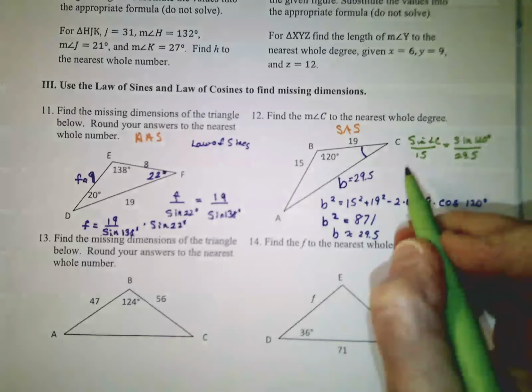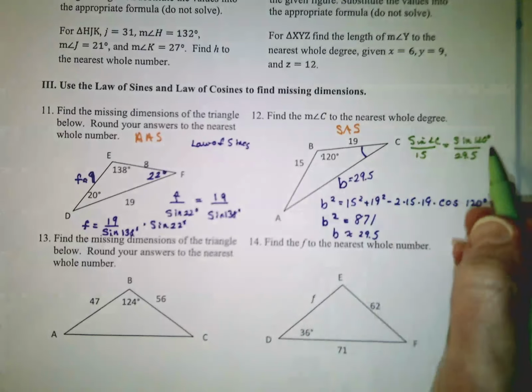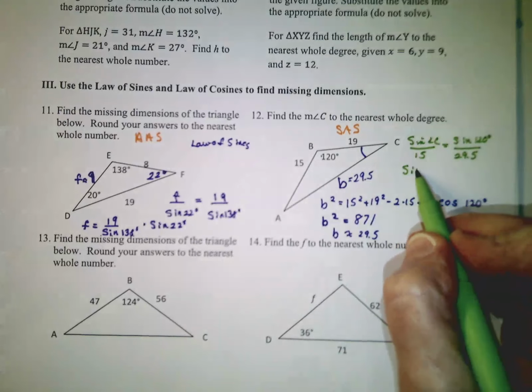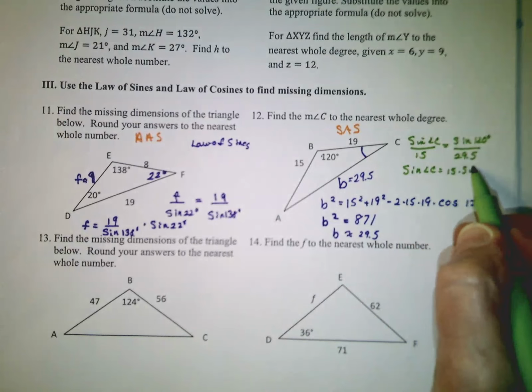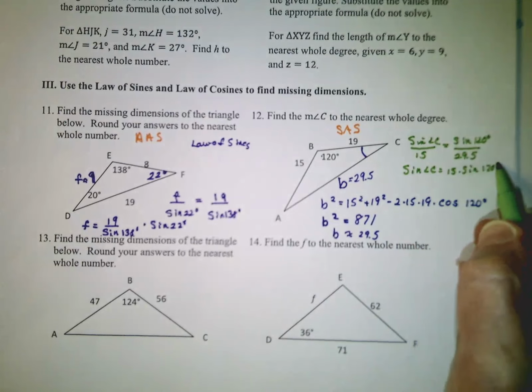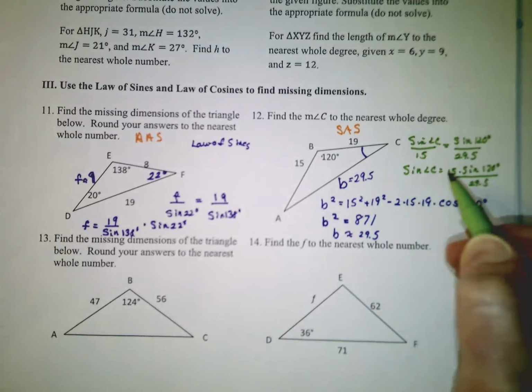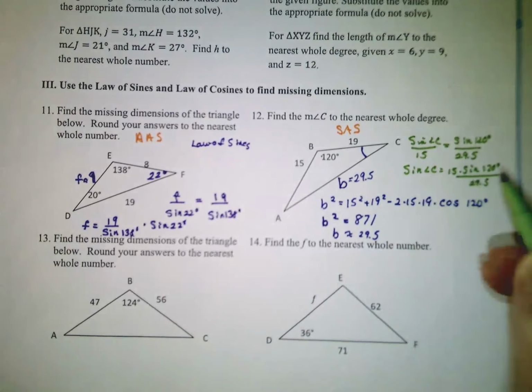And then we can multiply both sides by 15, and do inverse sine of that whole thing.